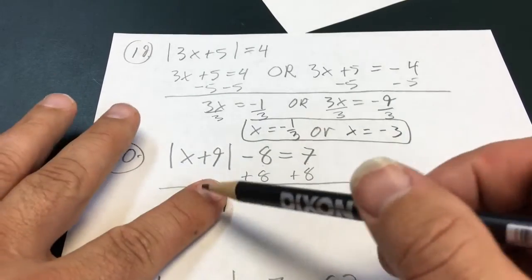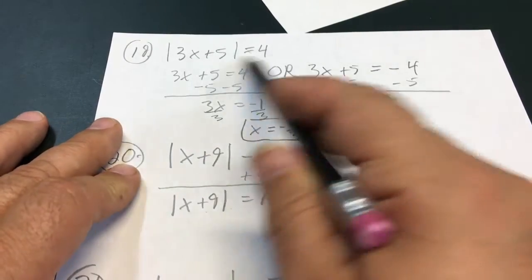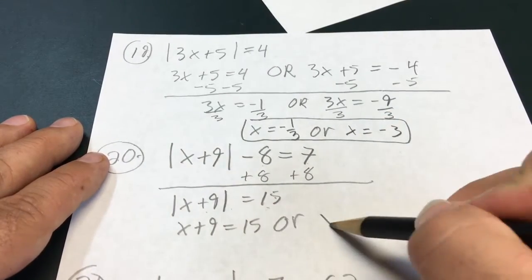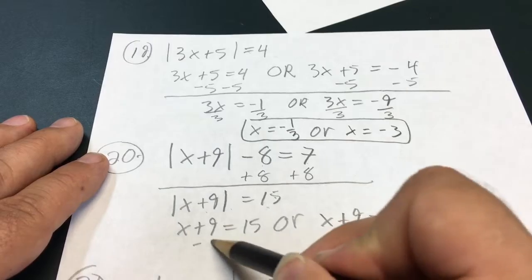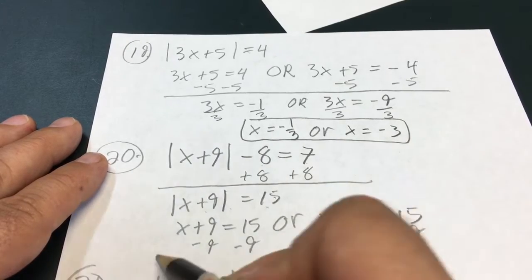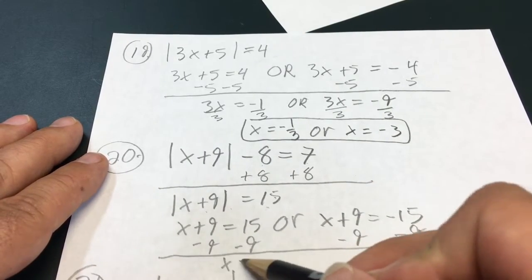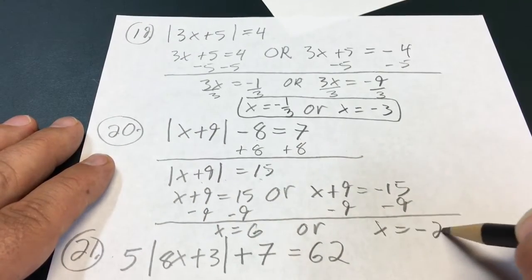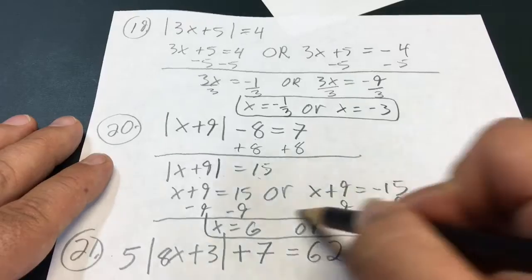The deal is you want to narrow it down just to the absolute value item, and then do the absolute value step, whereas you write two equations: x plus 9 equals 15, or the opposite of that, x plus 9 equals negative 15. Then I subtract 9 from both sides, and that's going to give me my two answers pretty rapidly. So x is going to equal 6, or x is going to equal negative 24. So there's my two possible answers.